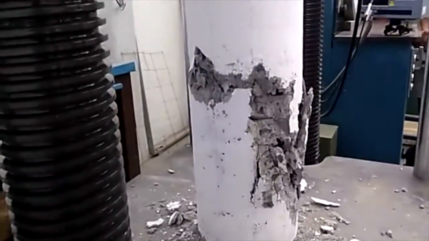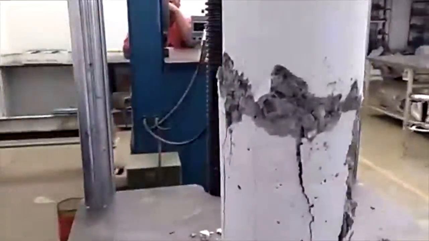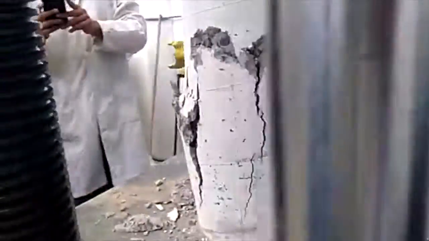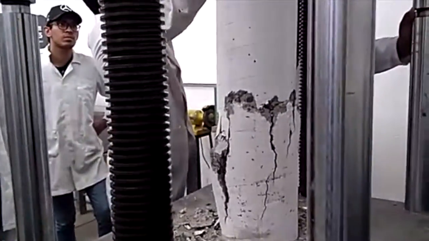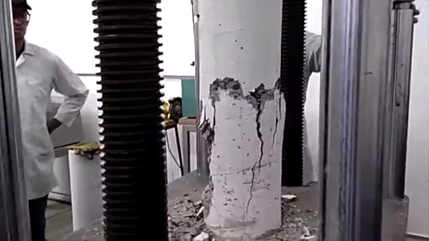This practice helped us better understand the behavior of the columns and the behavior of concrete and steel working together. Also, we had the opportunity to compare each model and see the differences between them.